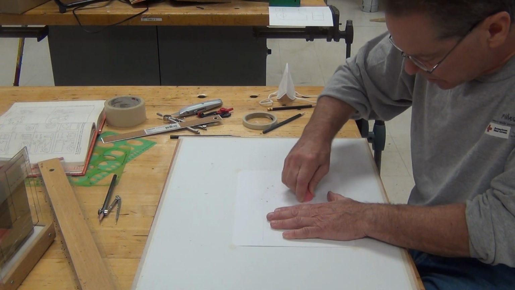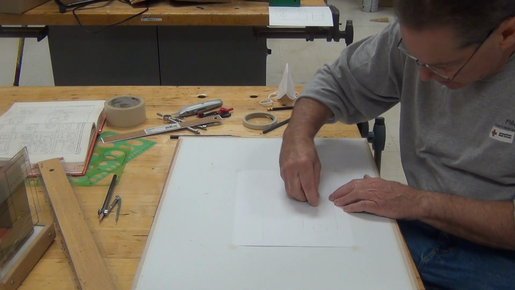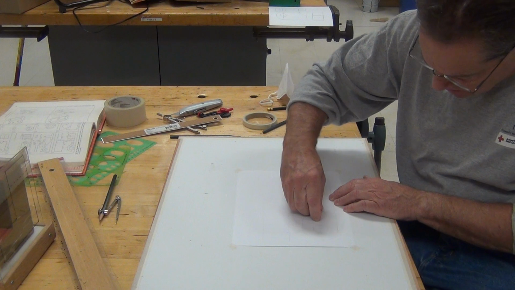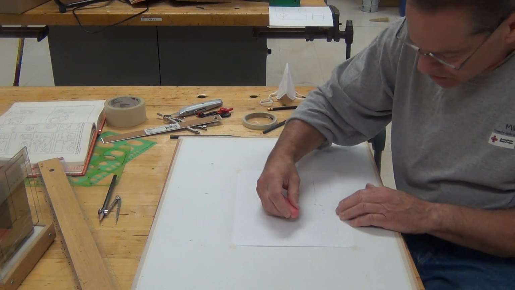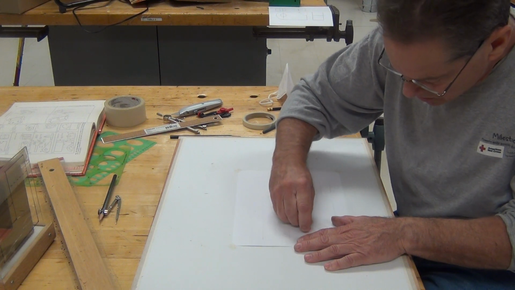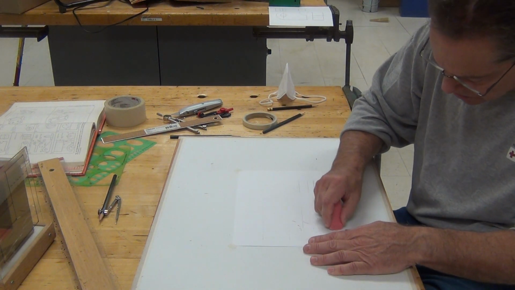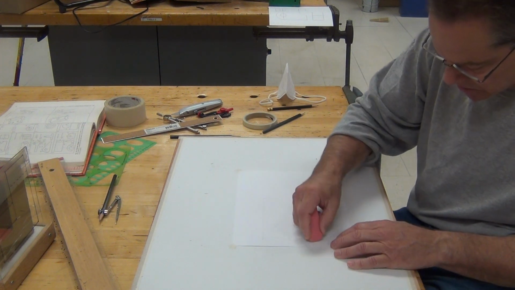I am not doing dimensions on this drawing today, even though that example from the book shows you dimensions. I think we can have some exercises in dimensioning another time.